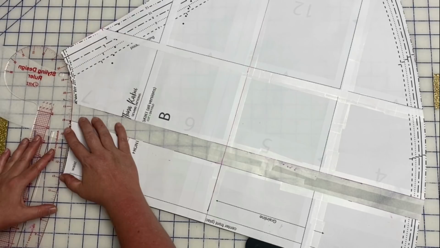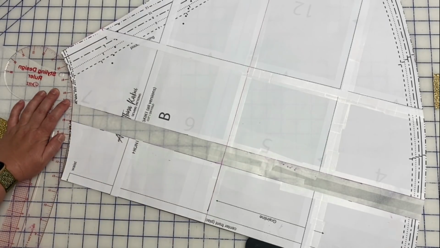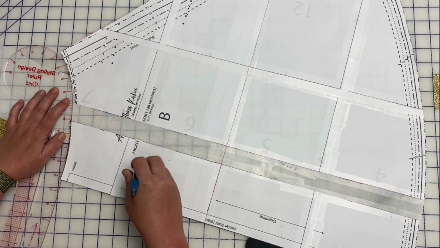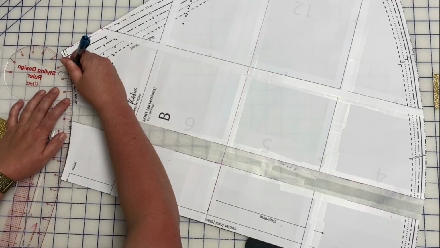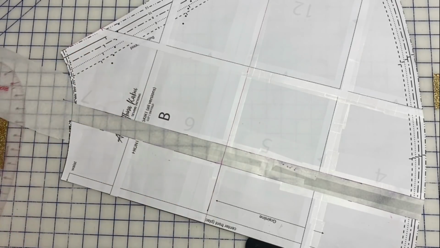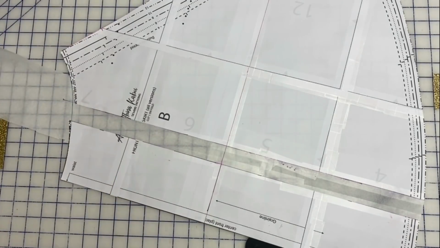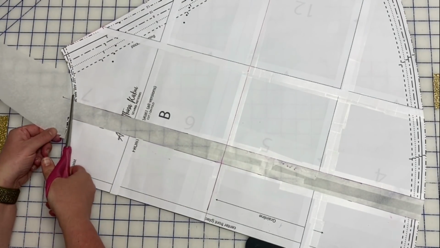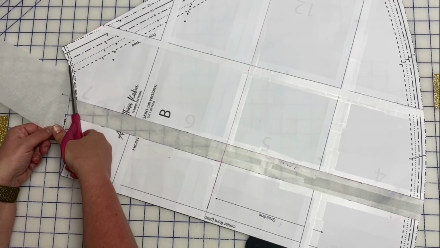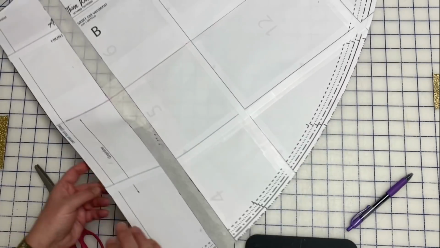So I'm just kind of looking, there we go. That looks good. So then I will cut just a wee bit off here. And there we go. Now we have added that to the front of the skirt.